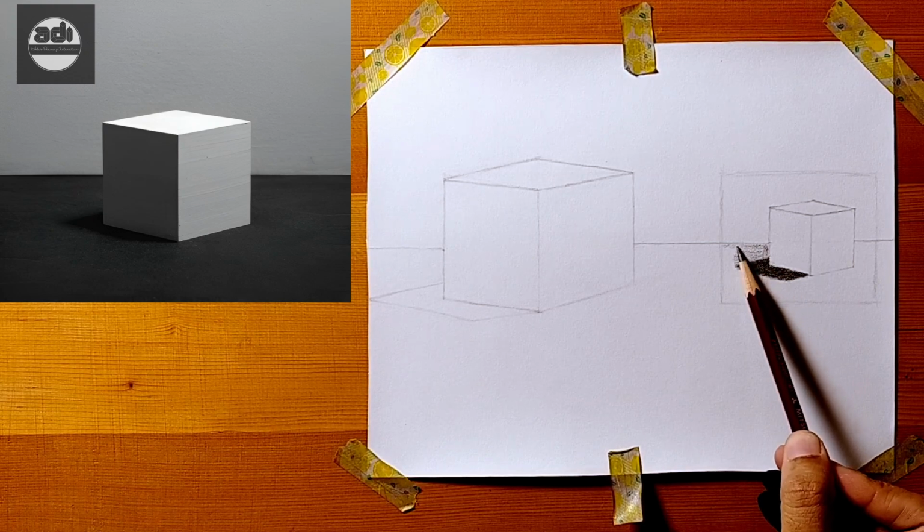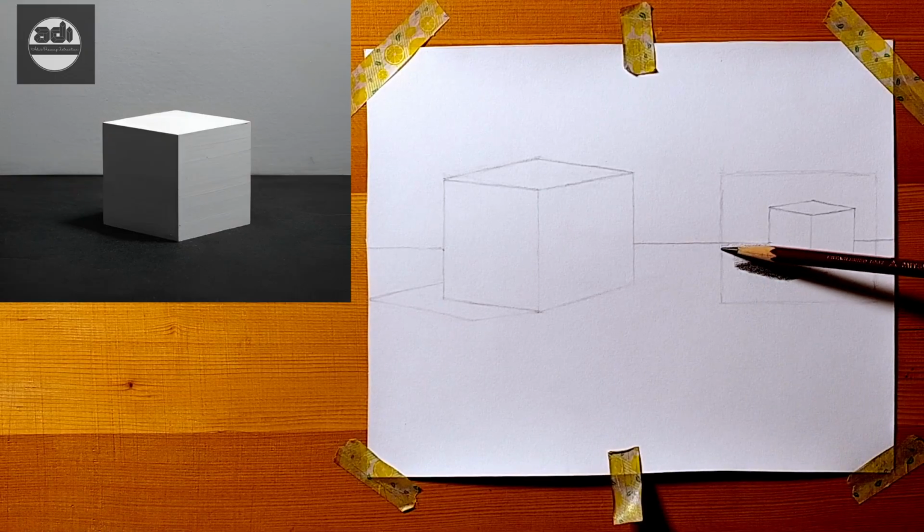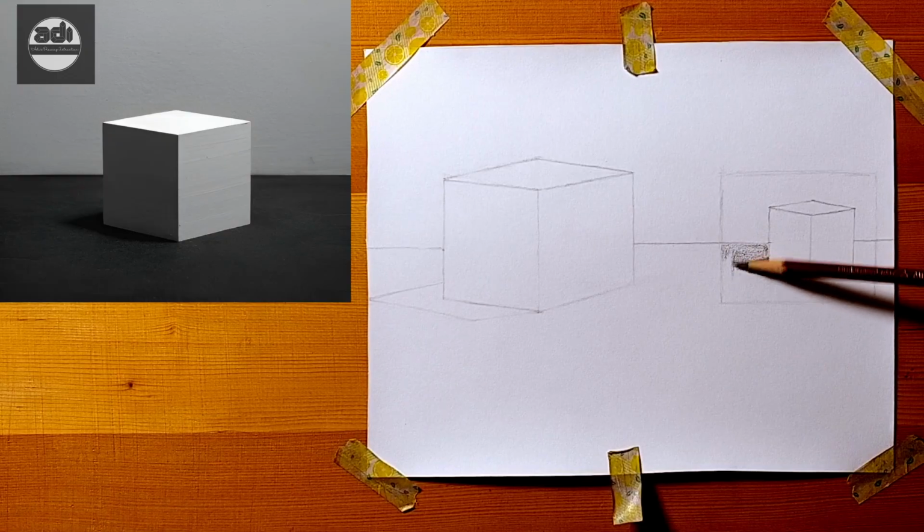Now when we have to do this, we judge the contrast, or the difference, between the two values, and we check it by squinting, that is, looking through your eyelashes.